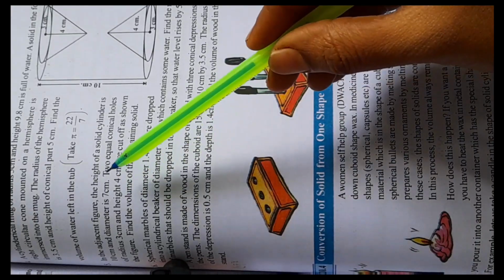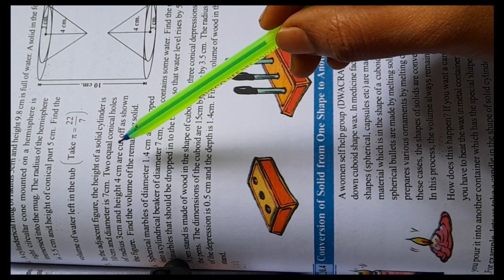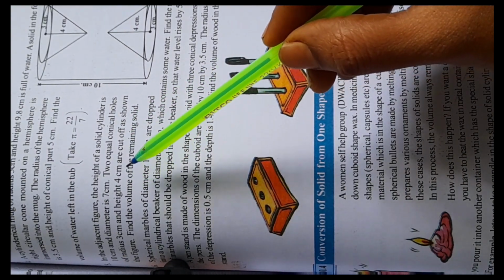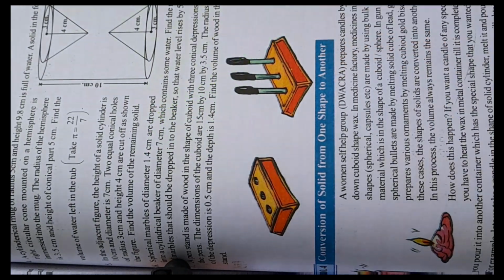Fifth question is, in the adjacent figure, the height of the solid cylinder is 10 centimeters and the diameter is 7 centimeters. Two equal conical holes of radius 3 centimeters and height 4 centimeters are cut out as shown in the figure. Find the volume of the remaining solid.